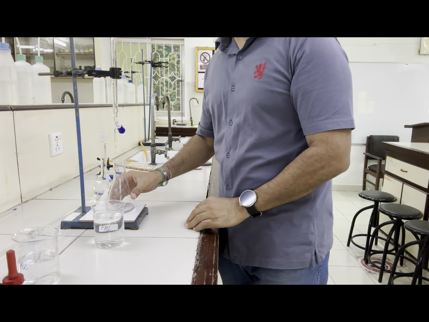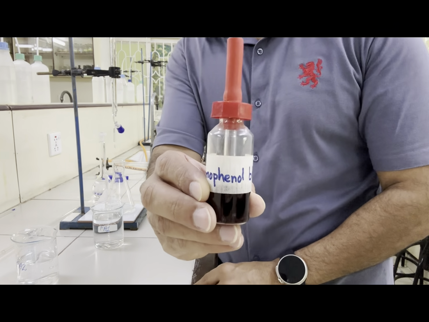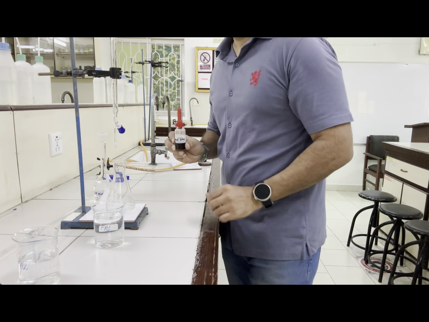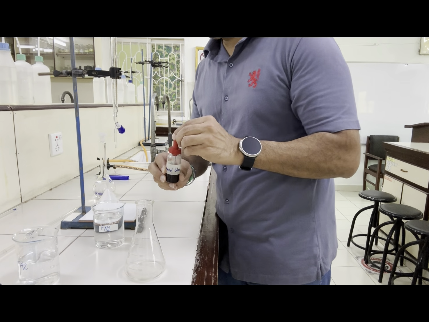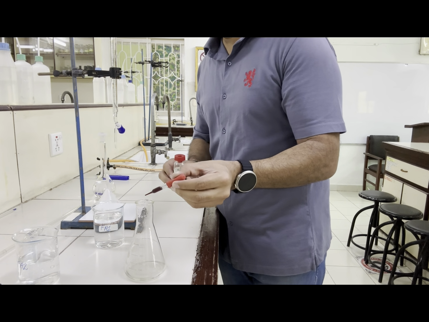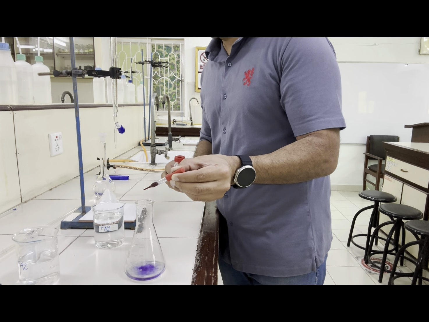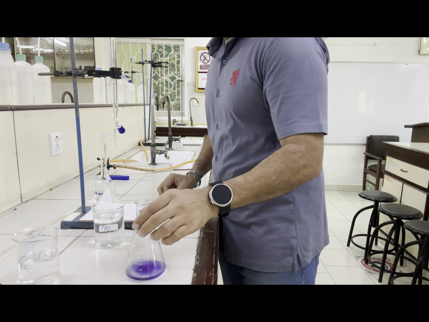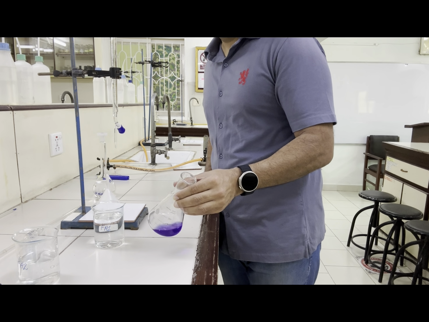Now add 10 drops of bromophenol blue indicator as they have said. So this is our bromophenol blue indicator. Let's add 10 drops here. One, 2, 3, 4, 5, 6, 7, 8, 9, 10. So the solution has turned completely blue. It's a dark blue solution.